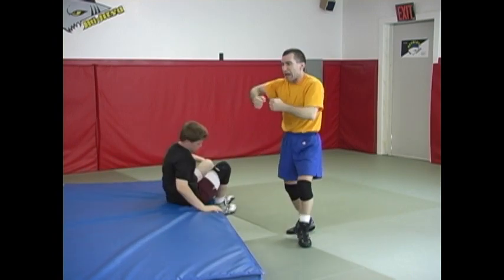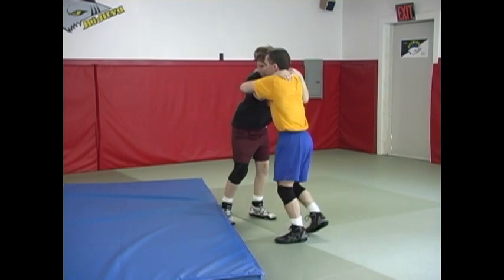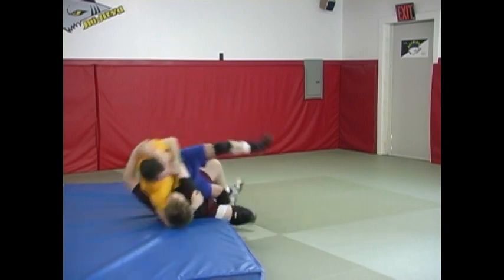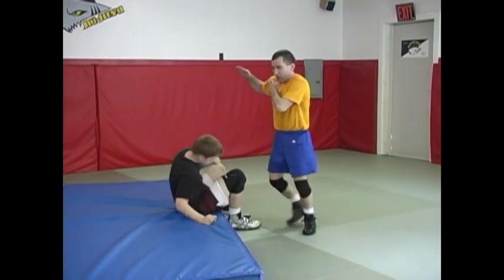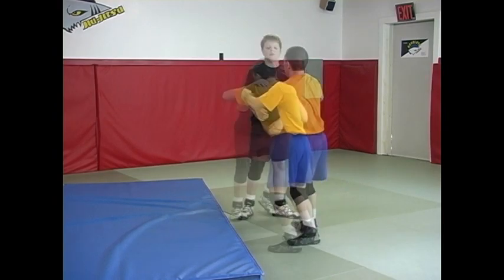Again, I'm not grabbing the head. If I grab the head, this is probably what's going to happen. If I just grab the head as I'm coming through here, he's going to grab me. Okay, he can roll me through with my arm.